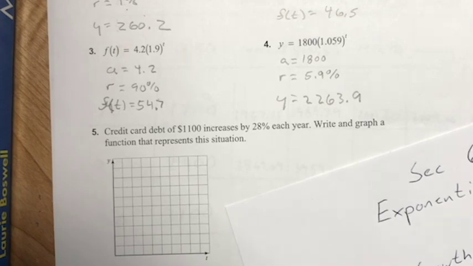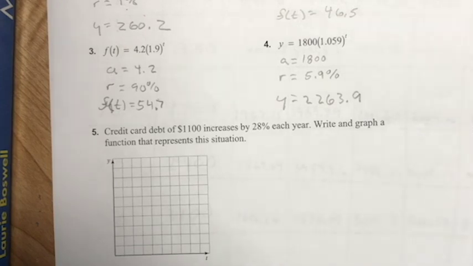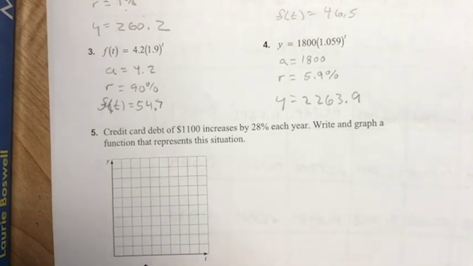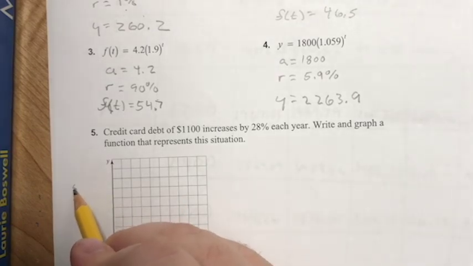All right, let's look at number 5. It says credit card debt of $1,100 increases by 28% each year. Write and graph a function that represents this situation. So we're going to do this. We're going to claim our stuff. It already actually labels T down here for our X, so we know that this is going to be our time, and we know that this is going to be our money.